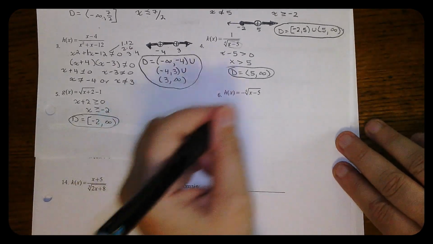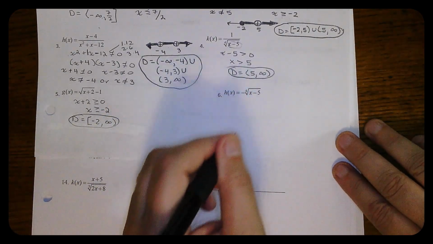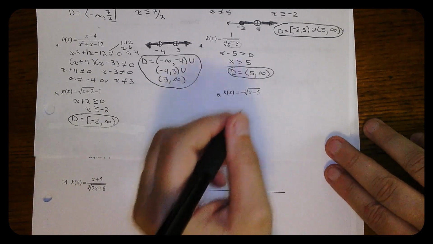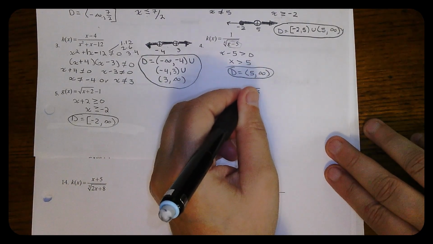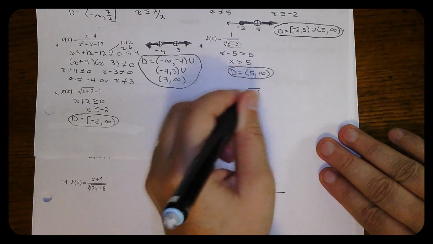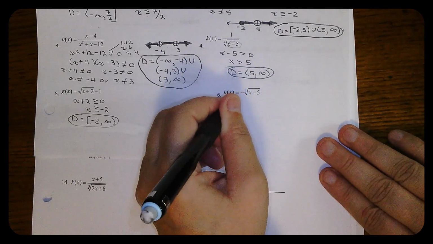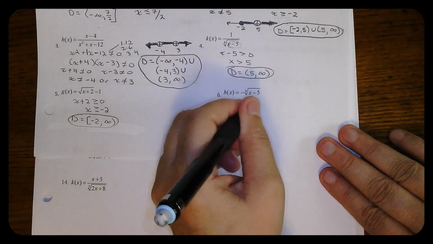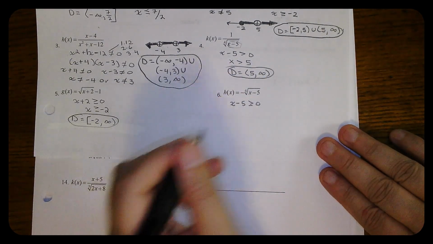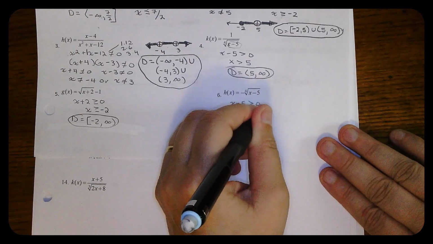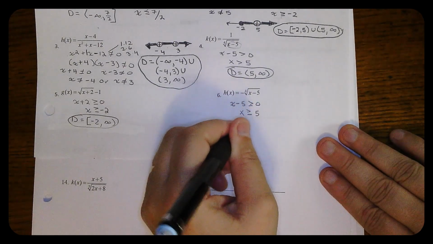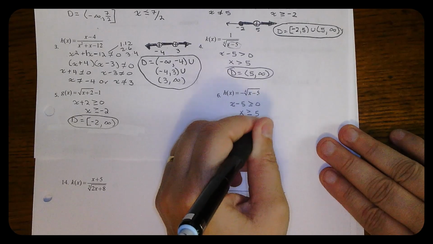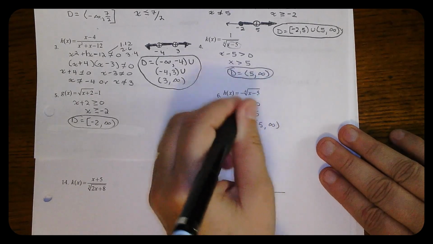Number 4, there's a negative outside, but it doesn't matter. Remember, if it's an even index radical, you're analyzing that. You're not going to write that down. What's underneath the radical has to be greater than or equal to 0. So that would be x is greater than or equal to 5. So that's the domain: all the numbers starting at 5 to infinity are allowed in this function.